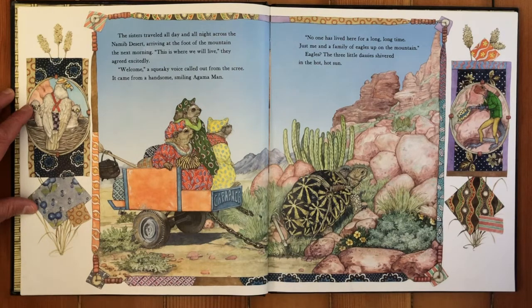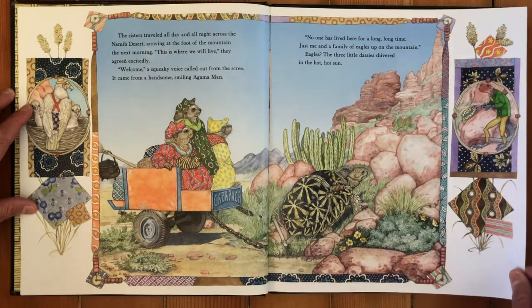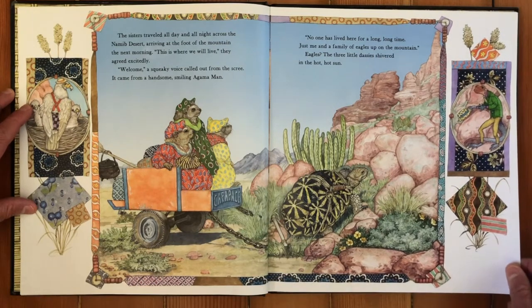"No one has lived here for a long, long time. Just me and a family of eagles up on the mountain." "Eagles?" The three little Dassies shivered in the hot, hot sun.